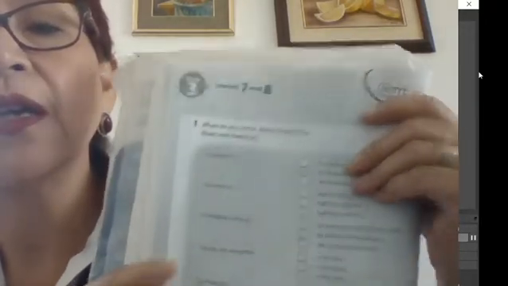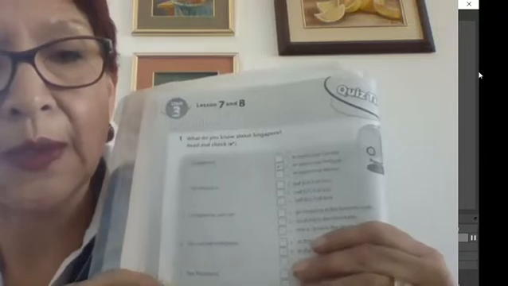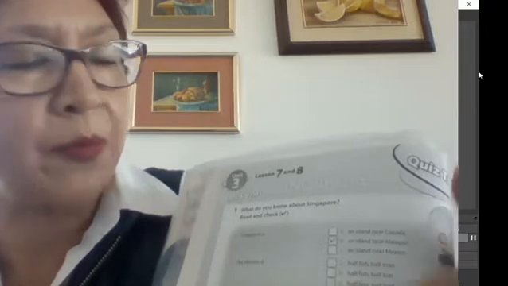Good. Now, as soon as you finish the student book, you're going to work on the workbook. On the workbook, it's a quiz about Singapore. We have learned some important information, some interesting facts about Singapore. If you cannot remember, I'm going to show you a short video about some facts about Singapore. Okay, here you have, what you need to do is you need to read and you have to find the answer here. You have options here.